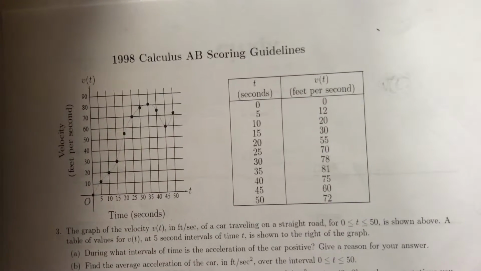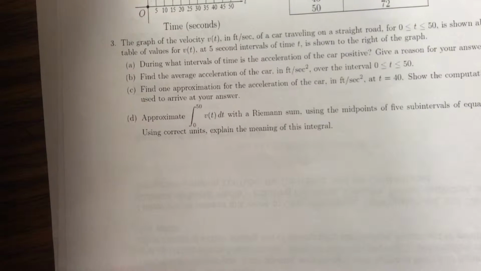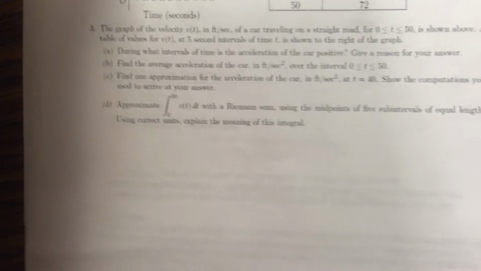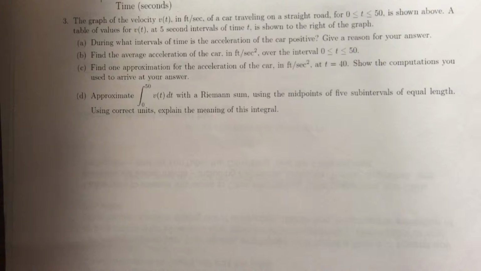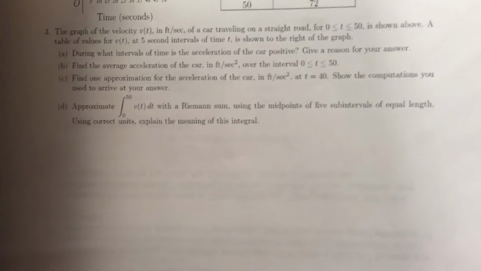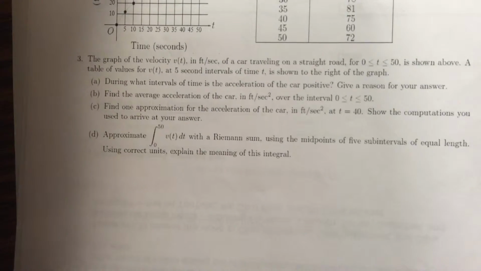For this practice AP problem, it says the graph of the velocity V(t) in feet per second of a car traveling on a straight road from 0 to 50 is shown above. A table of values for V(t) at 5-second intervals of time is shown to the right of the graph. For part A, it asks during what intervals of time is the acceleration of the car positive. Give a reason for your answer.